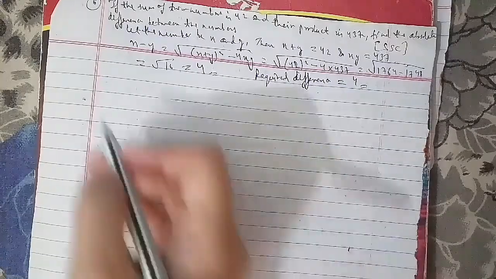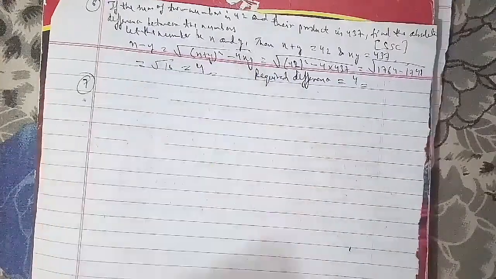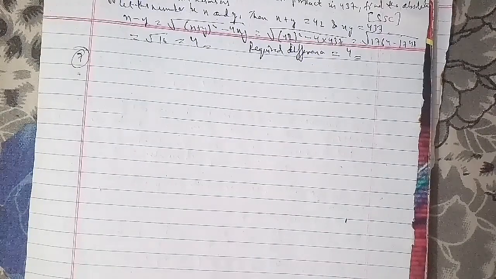The sum of two numbers is 15 and the sum of their squares is 113.